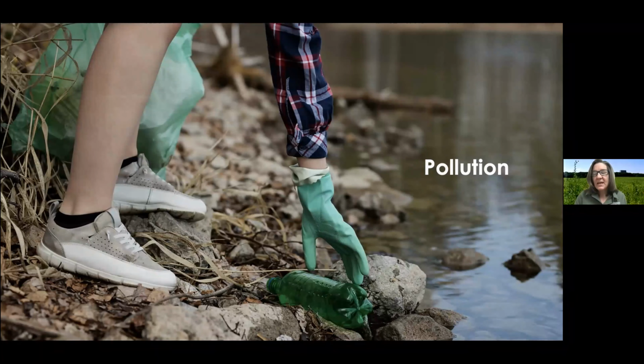Do you think the pH of the river water would go up or down if it was polluted with an acid? Can you put that in your chat? So acid gets into the river, what's going to happen to the pH?